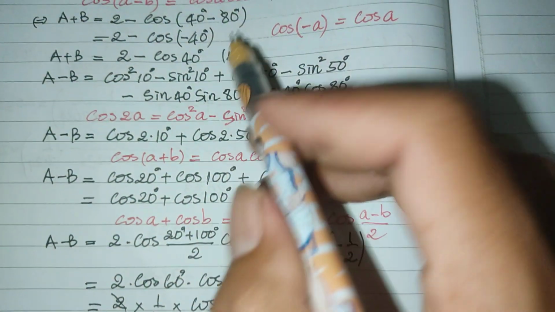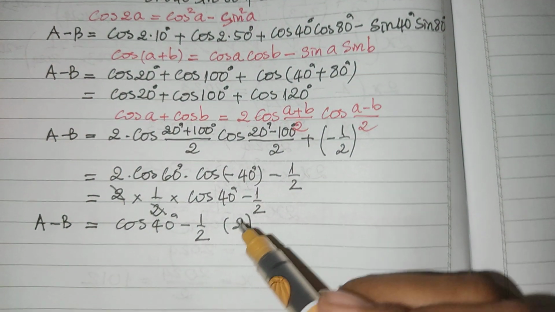Okay, so now we have the first equation and the second equation.